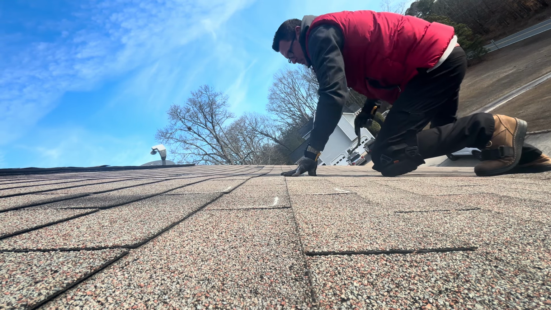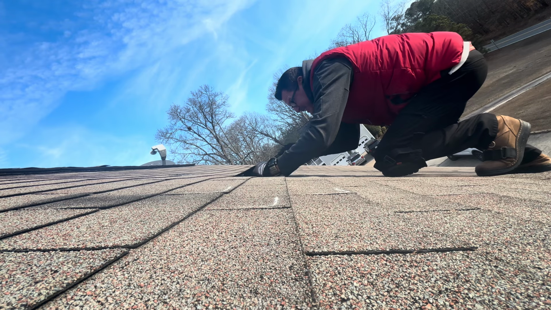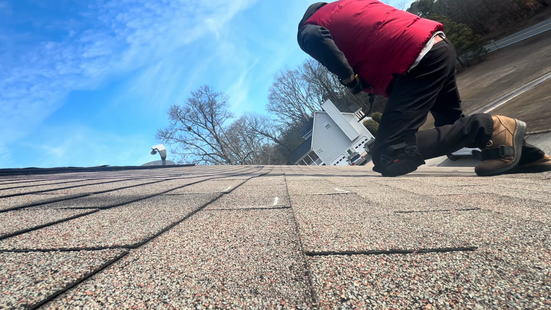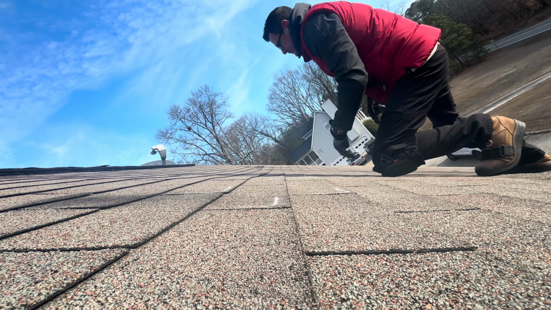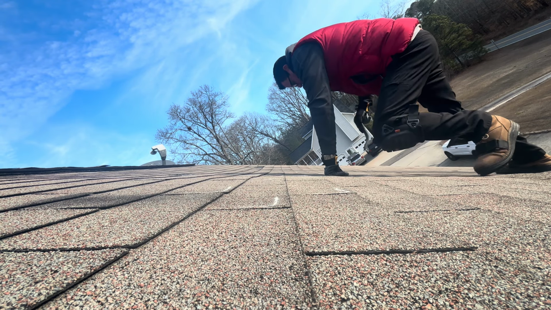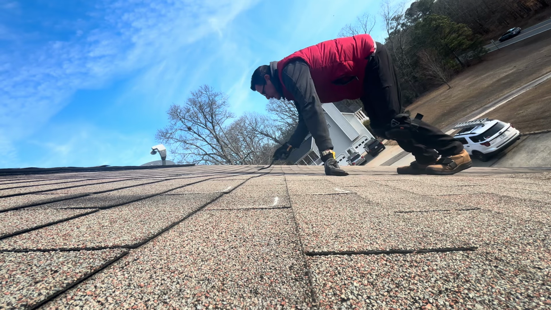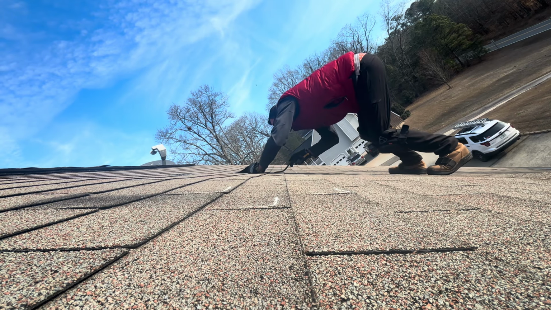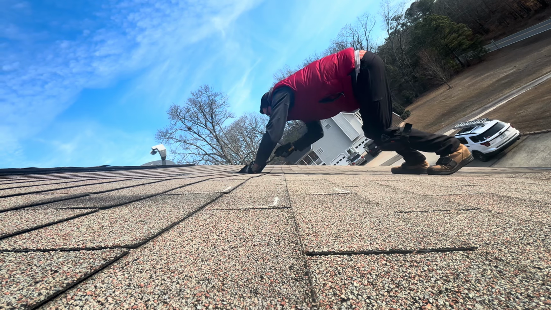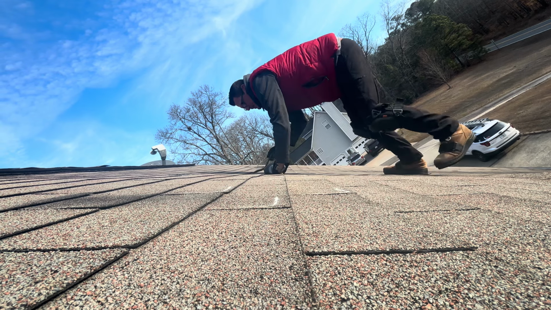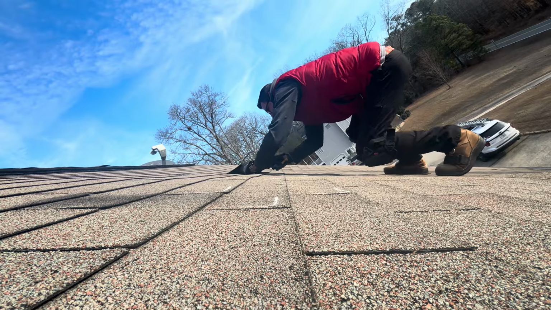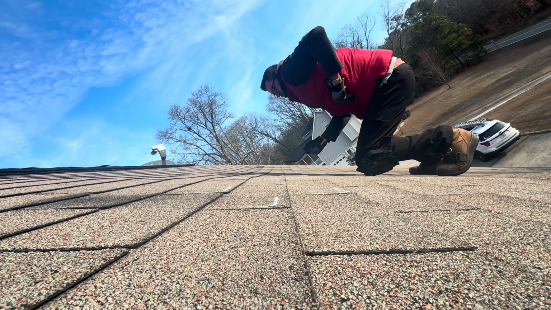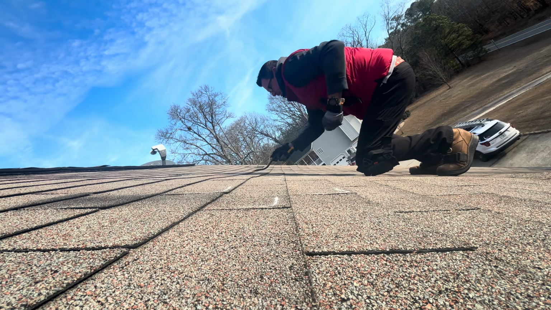All right, so there goes the template, and I'm not going down because there's ice on that slope. And it's in the gutter.